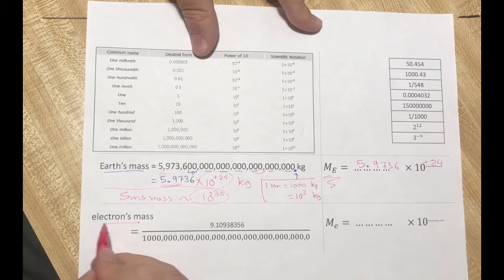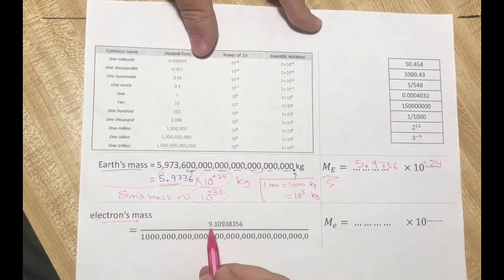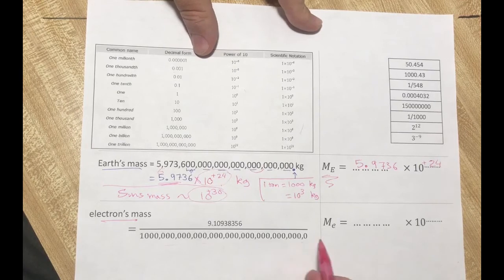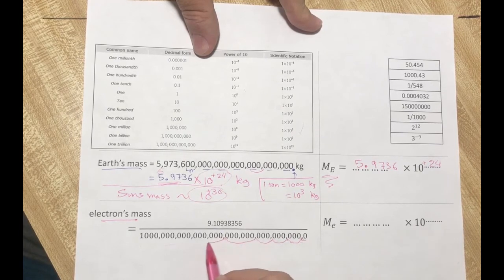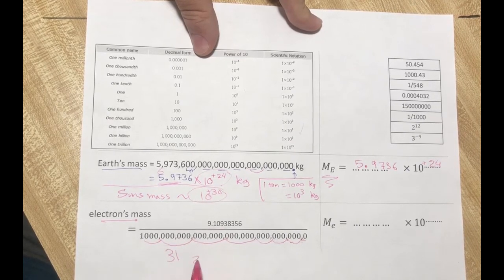Now, what is the mass of the electron? This is the mass. It is 9.1 something divided over this long number of zeros. This number of zeros, look, let us count them. 1, 4, 7, 10, 16, 22, 28, 31. 31 zeros.